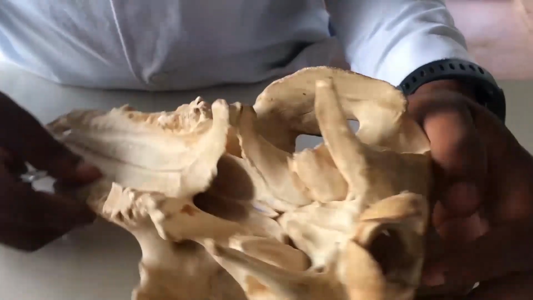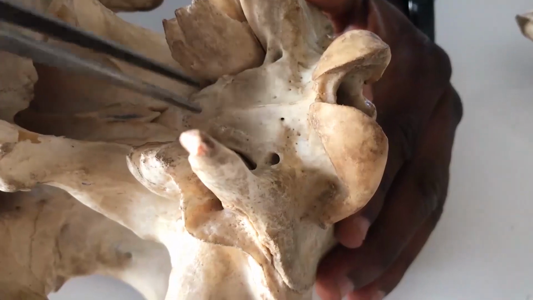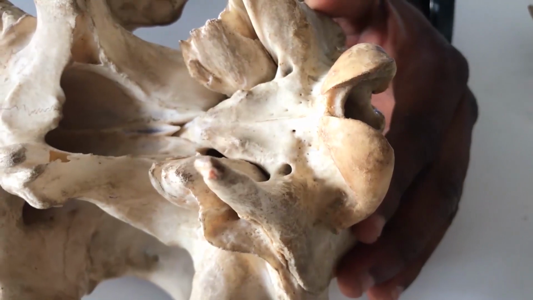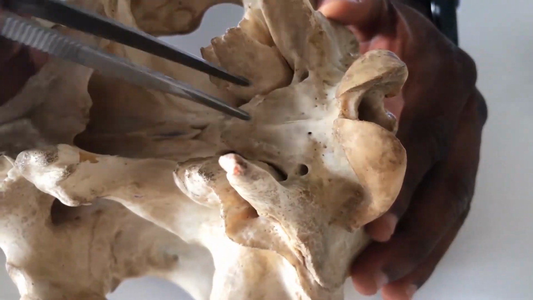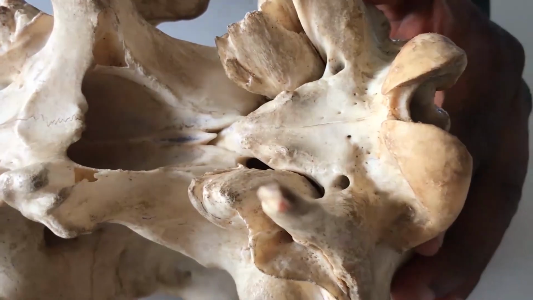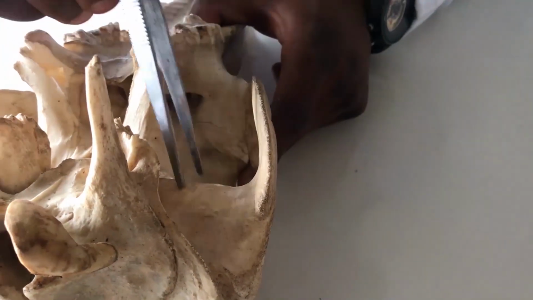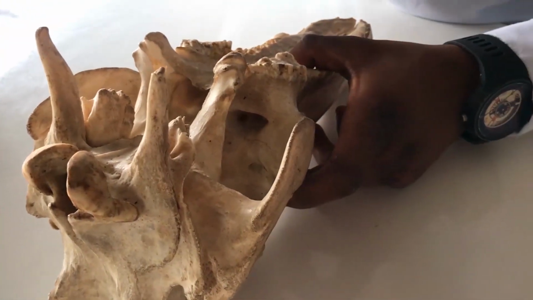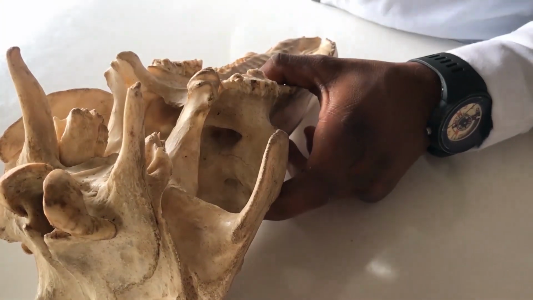Now, from this side here, we have the sphenoid. This is the sphenoid. The sphenoid is a bone where the brain sits. The sphenoid is also in two parts. We have the presphenoid and the basisphenoid. This is the temporal bone. The temporal bone is also made up of two parts. We have the flat or squamous part and the petrous or rocky part.